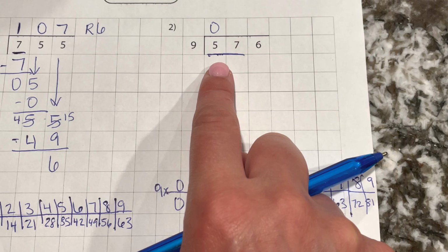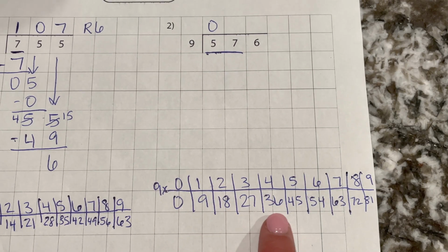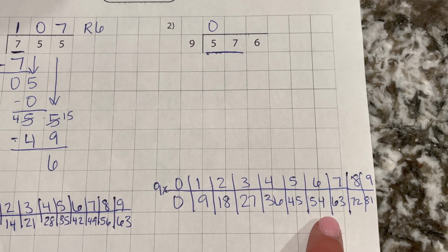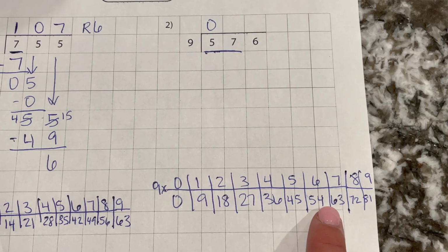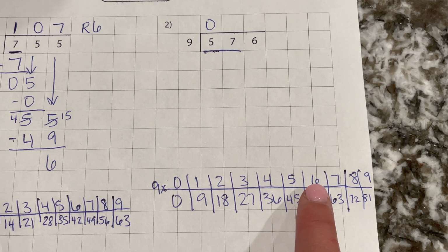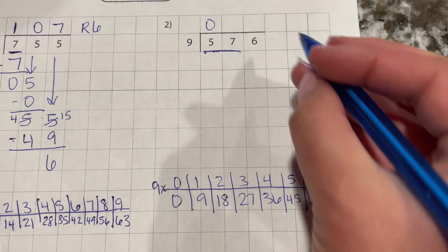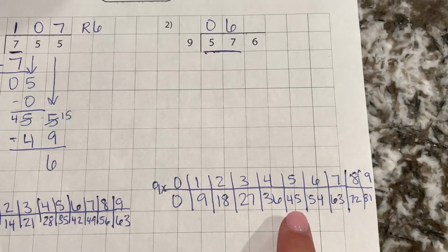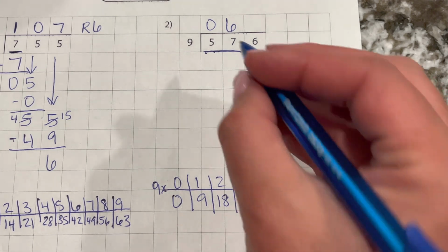How many times does 9 go into 57? Well, let's look at our top bottom chart. We're going to find where 57 would go. It'd go right here. We can't go over, so we have to go with 54, okay? So 9 goes into 57 6 times, look at the top number, and 9 times 6 is 54, so your 54 would go right below.